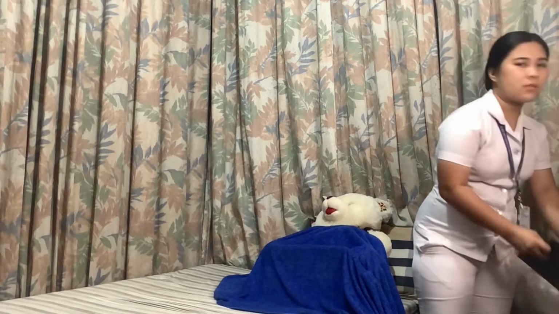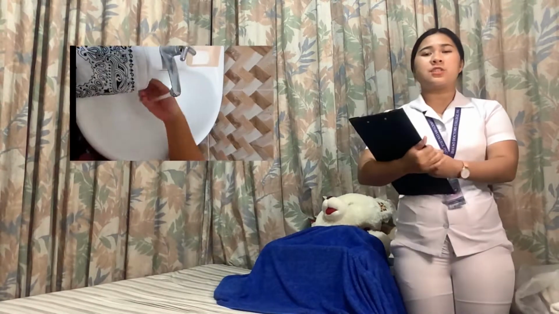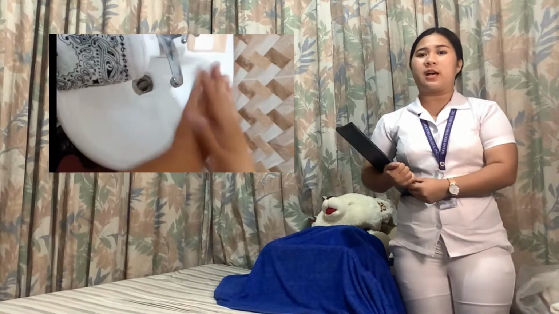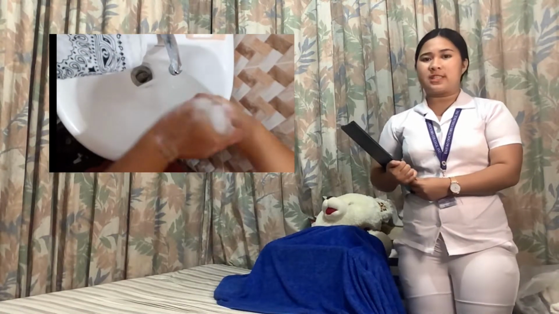First thing we do is to check the doctor's order for catheterization. This is to ensure that we will be assessing the correct procedure to be done with the right patient. Okay, so wash hands before preparing the set. This is to deter the spread of the microorganism.